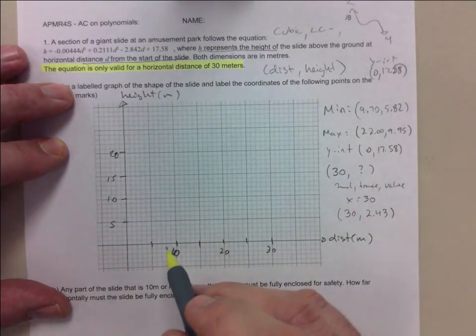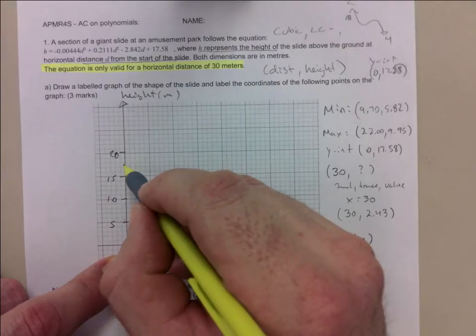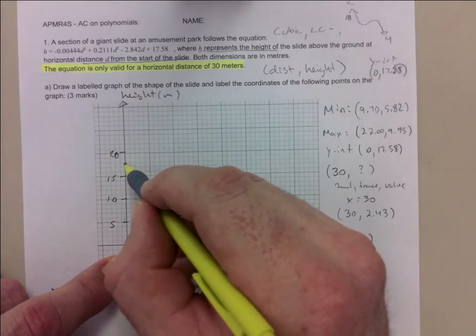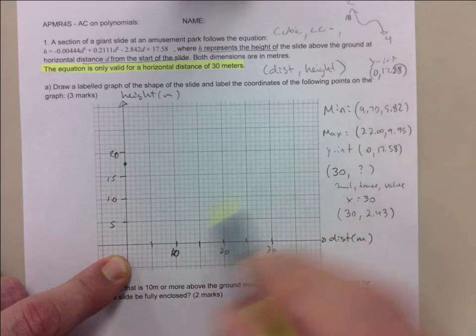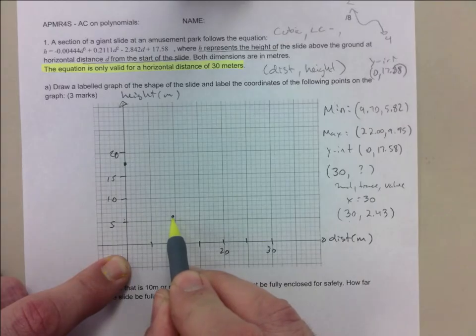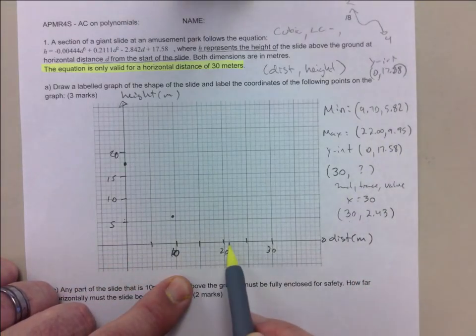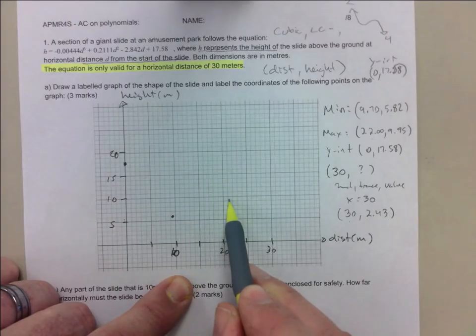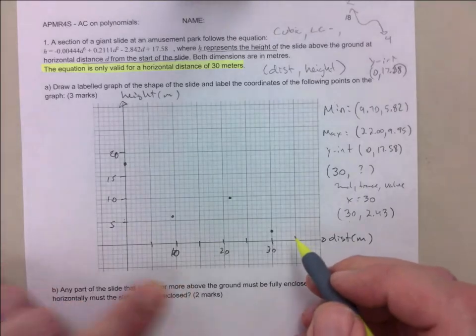Okay, so 17.58, this would be 17.5 right here. 5.8 is just above it. Then it's 9.7, 5.8. So 9.7, 5.8 is right about there. And then 22, at 22, I am at 9.95 right here. At 30, I'm back to 2.43. This is 2.5, 2.43. Okay.